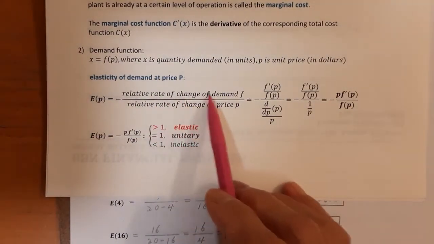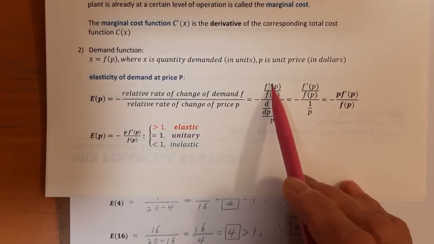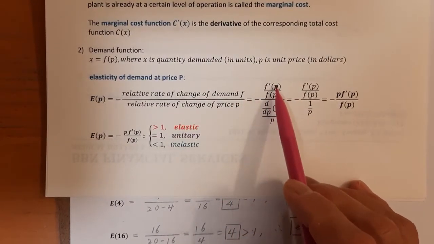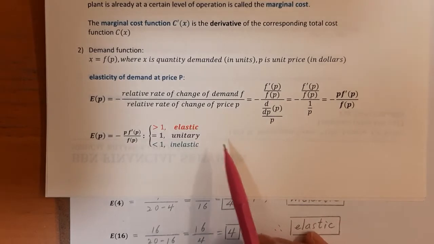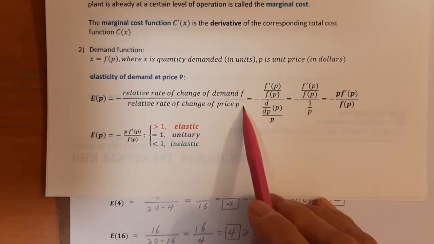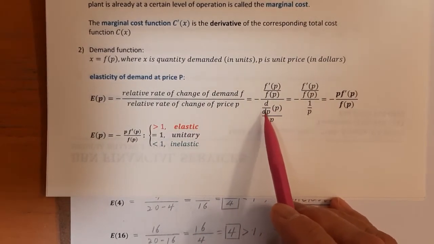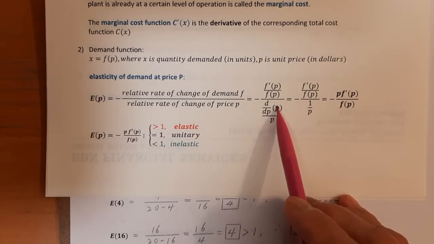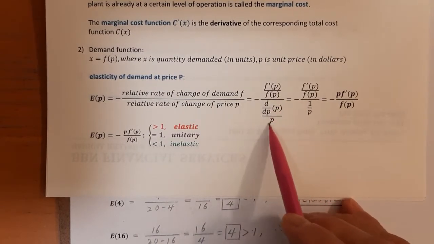So the relative rate of change of f is f prime of P, the first derivative, over f of P. The relative rate of change of the price is the derivative of the price over the price P.